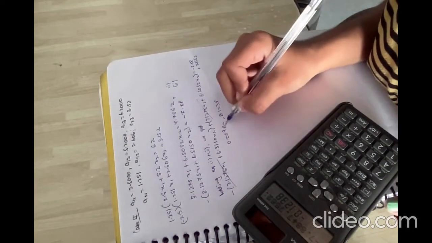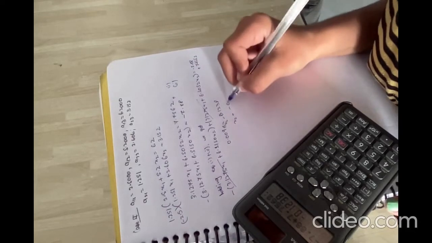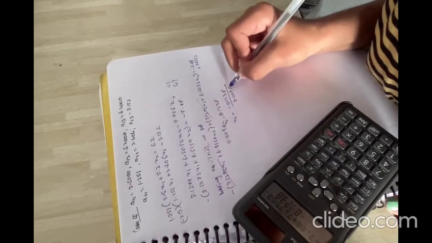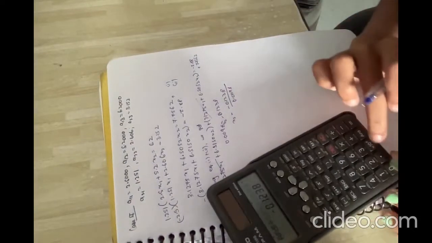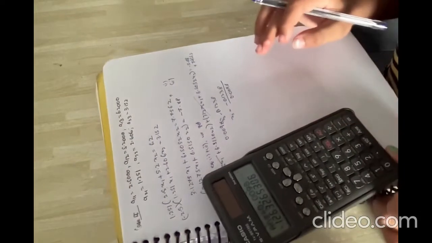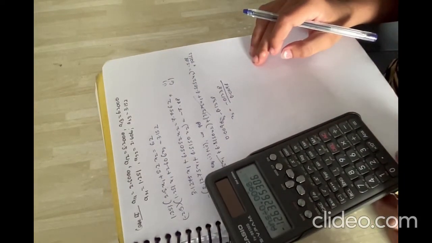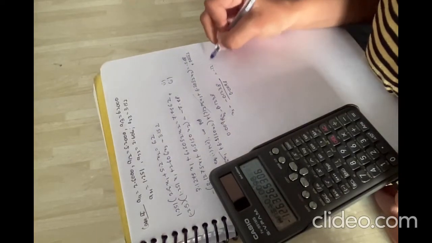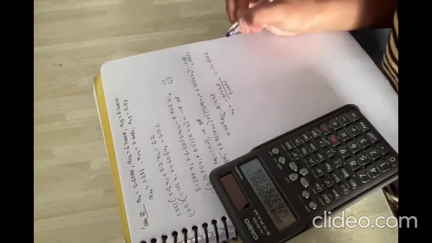Oh, sorry, this will be x2, and the value of x2 will be minus 0.1238 divided by 0.0098, which is minus 12.6326. Minus 12.6326 will be the value of x2.